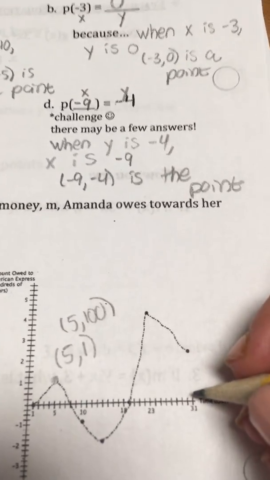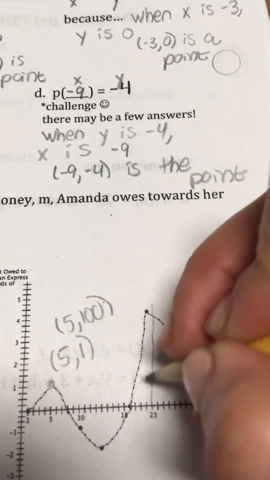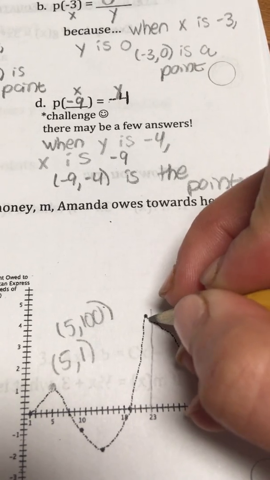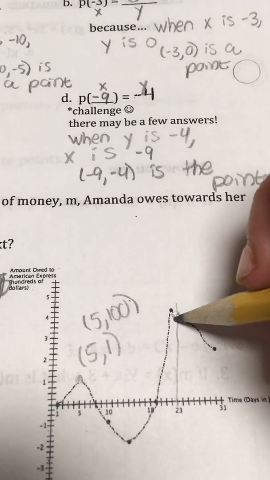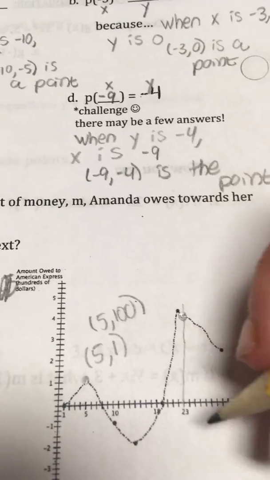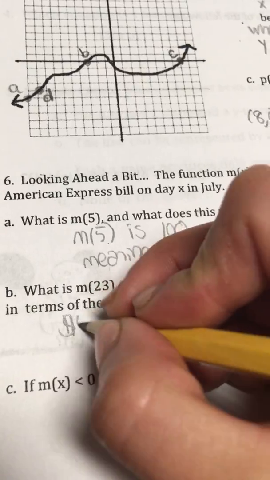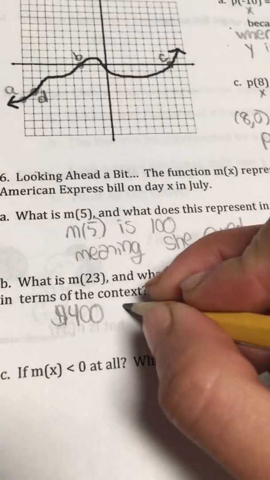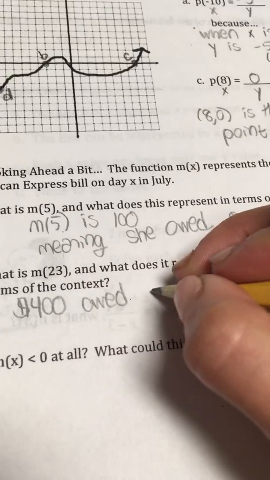So same concept, you're going to x is 23. You're figuring out the output, the y. It's somewhere around here. You could say around 4, but remember it's hundreds of dollars, so m of 23 is $400. And it's the amount that she owed, not on July 5th, but on July 23rd.